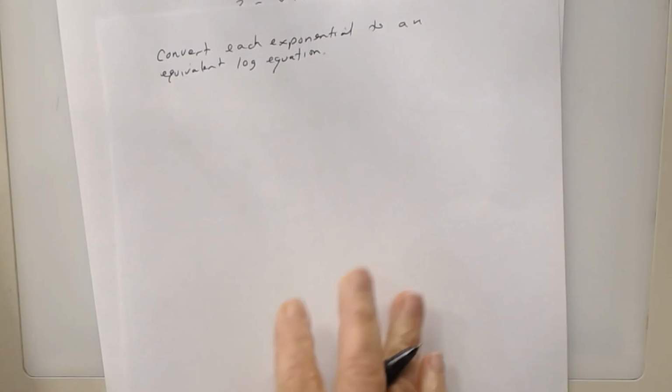All right, so you would convert each exponential to an equivalent log equation. Almost all of this you had yesterday before you left. You had to turn in some stuff yesterday. Almost all of what we're about to do is that idea in terms of review. All right.